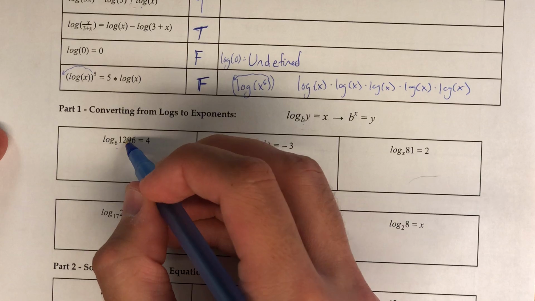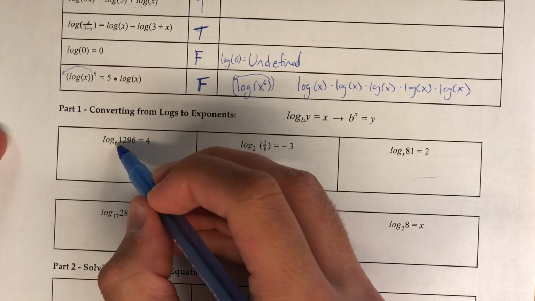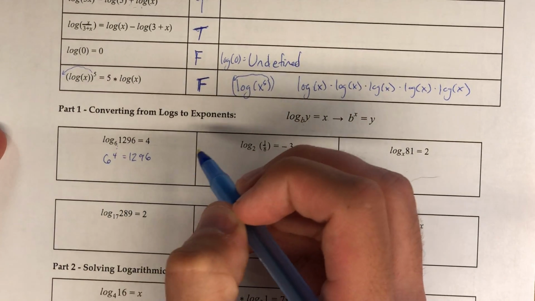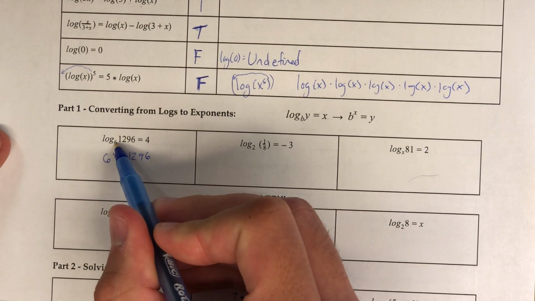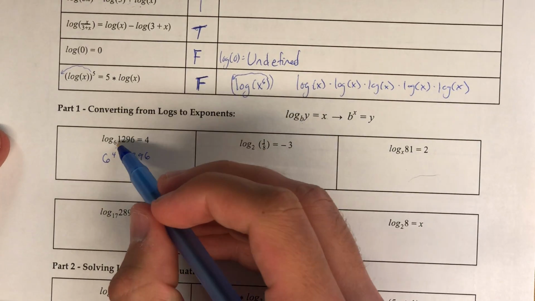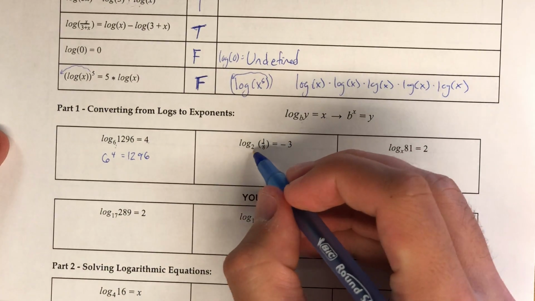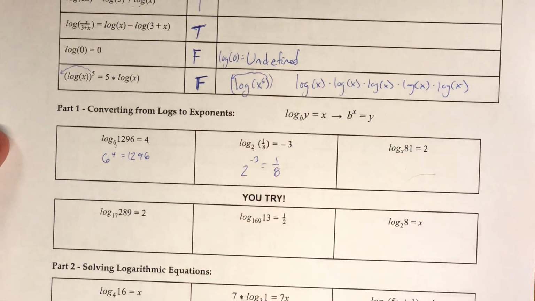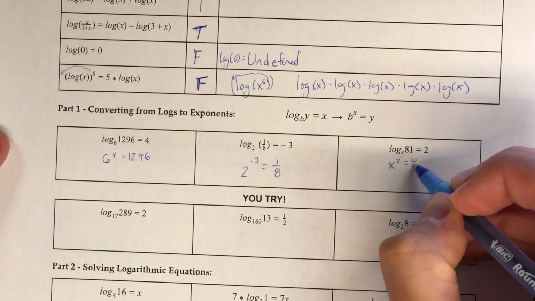So we have the log base 6 of 1296 equals 4. Converting this to exponential, it becomes 6 to the 4th equals 1296. These are true statements, but you take the base to the power of what it's equal to, and that equals what you're taking the log of. So here, 2 to the power of negative 3 would equal 1/8. Again, that's true.